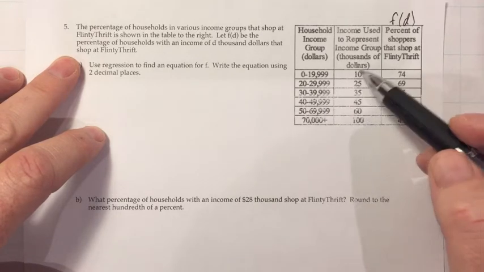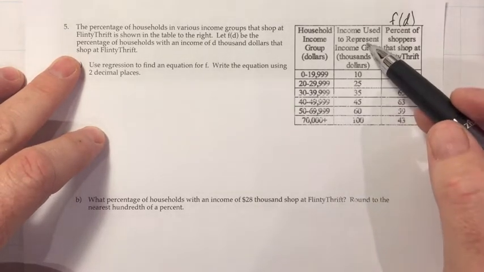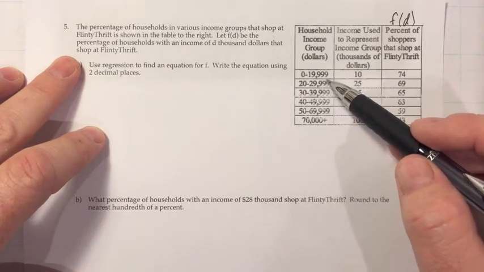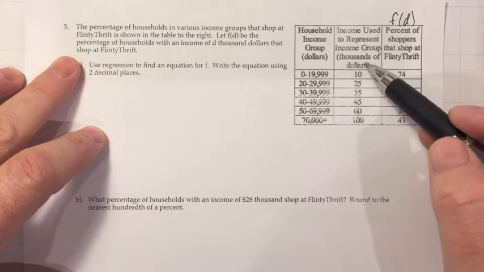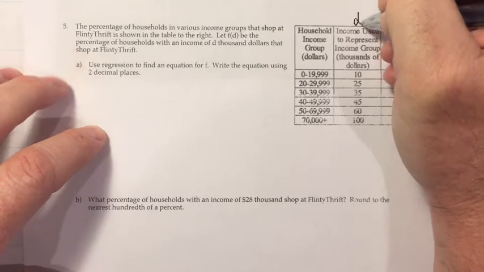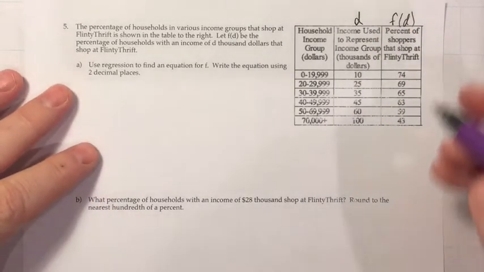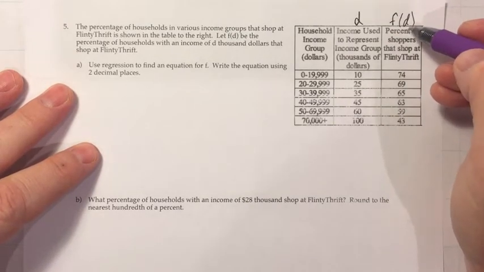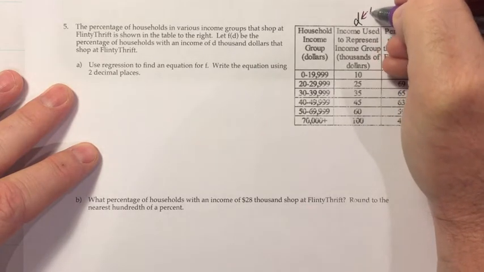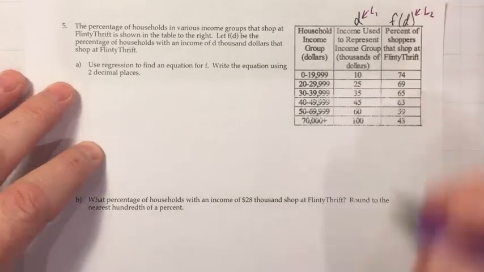But when you have a range, you can't enter that into your calculator. So the common thing that they do is they'll use the midpoint. So roughly halfway between 0 and $19,999 would be $10,000. So this is that value of D in thousands of dollars. So these are going to be my values of D right here. And when you're doing regression and you're going to the calculator, you can always tell in function notation what your input variable is because it's inside the parentheses. So D is the input variable, so that will go into L1, and then these f of D's are like the y, so they'll go into L2.